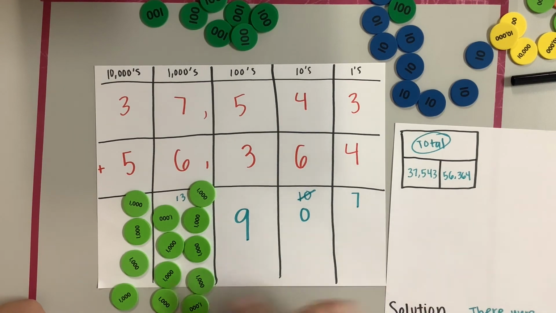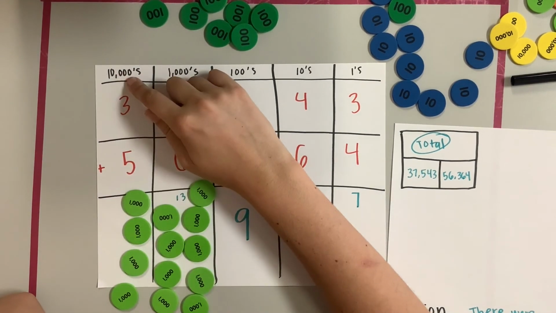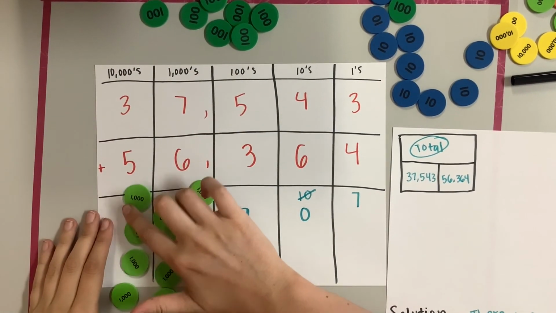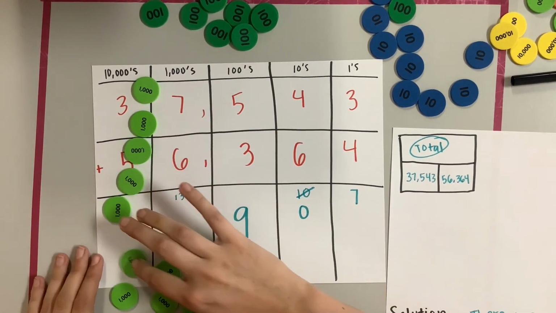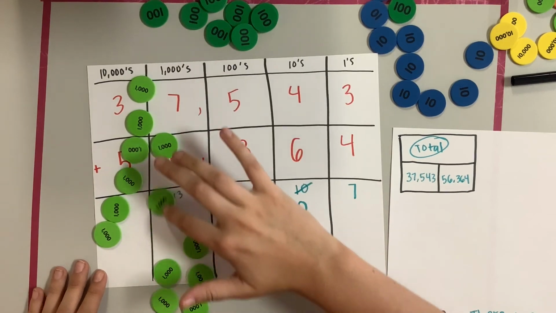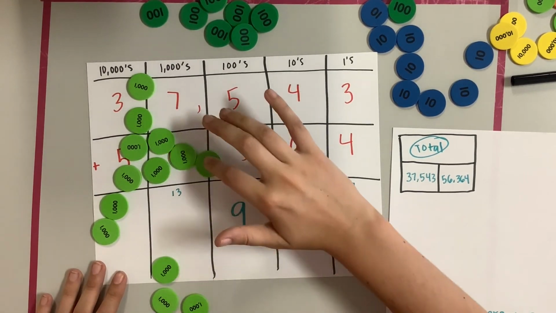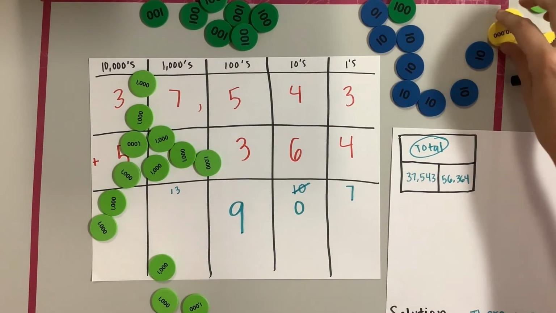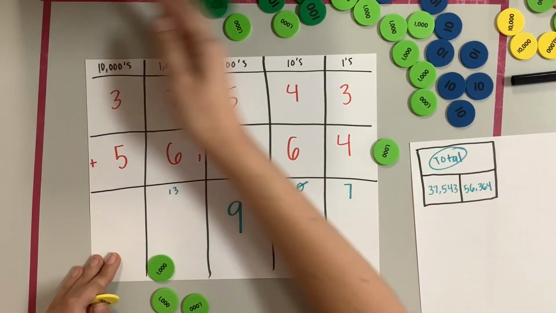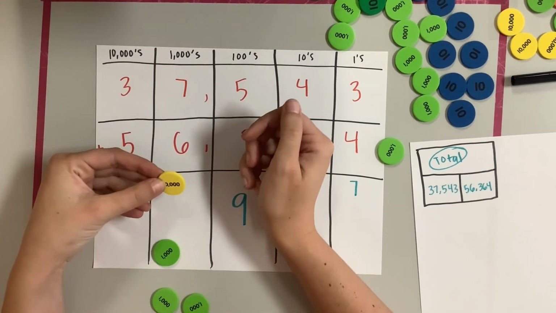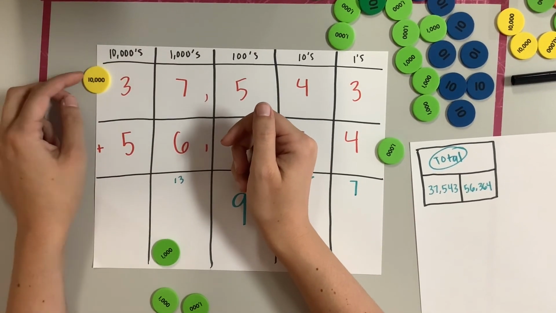Okay, so I'm wondering if any of these can add together to make a 10,000. Let's try. 1,000, 2,000, 3,000, 4,000, 5,000, 6,000, 7,000, 8,000, 9,000, 10,000. Okay, so I'm gonna grab one of these and I'm gonna get rid of those. I'm replacing them and I'm gonna trade them for a 10,000. So I'm gonna move this 10,000 over here.